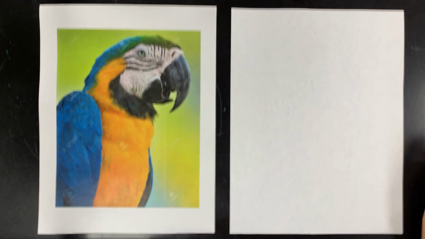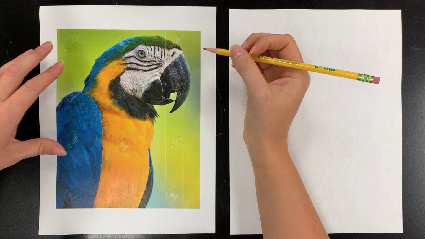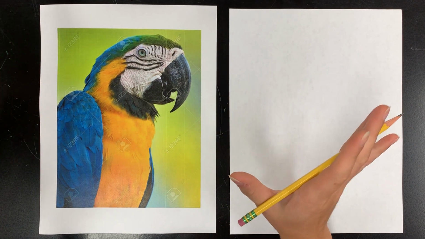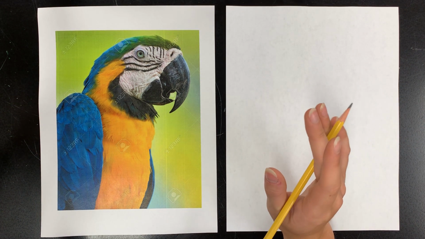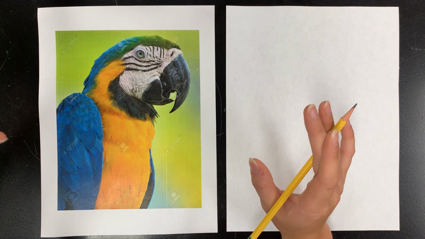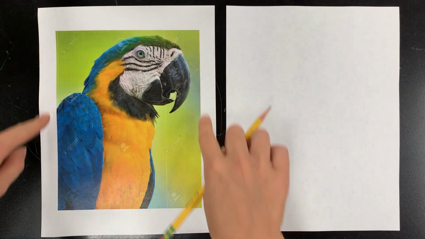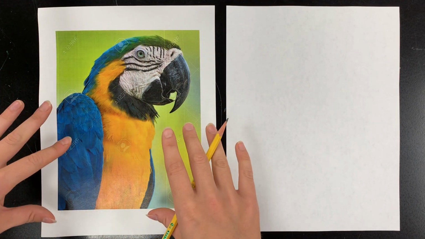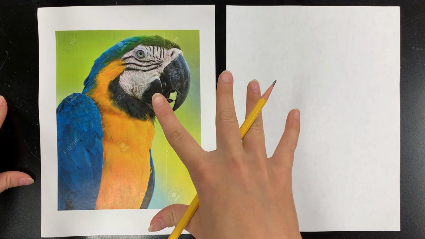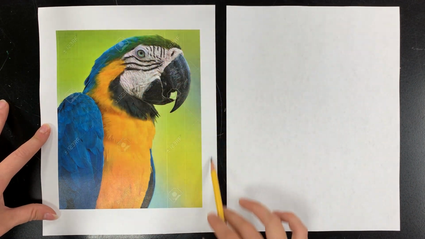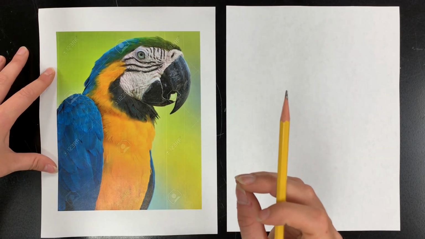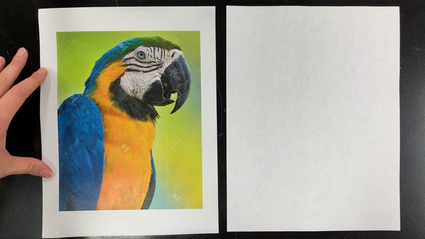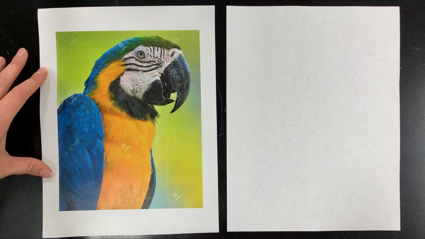Hi guys, so today we are going to start drawing our animal. We are going to be doing it on a very large piece of paper, so I want you to practice in your sketchbook. You need to have taped down or glued down your image into your sketchbook and make sure that there's some white space on the edges, because we're going to be looking at shapes within this image and drawing reference lines.